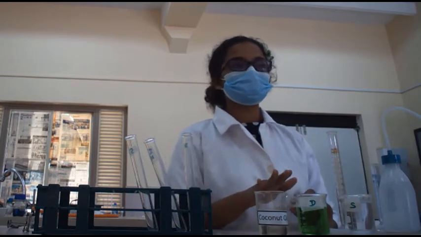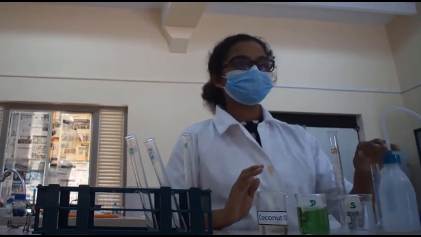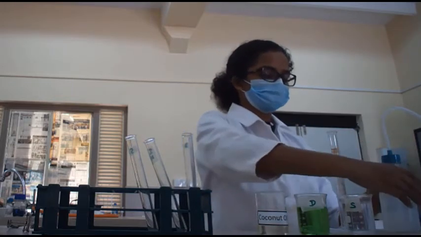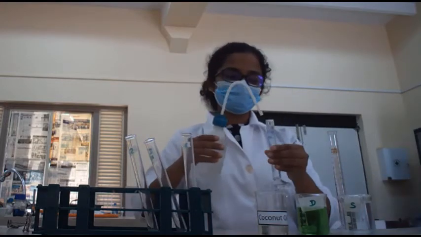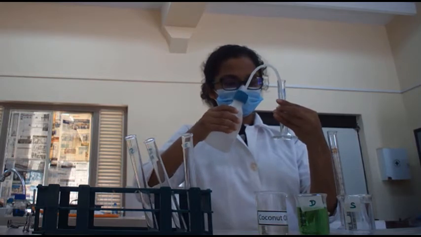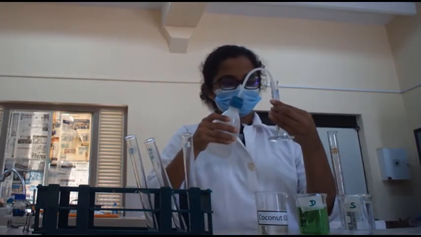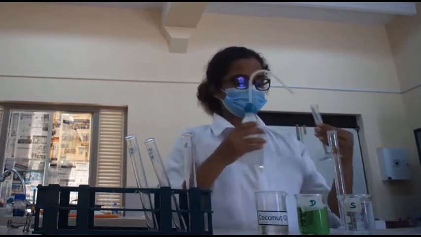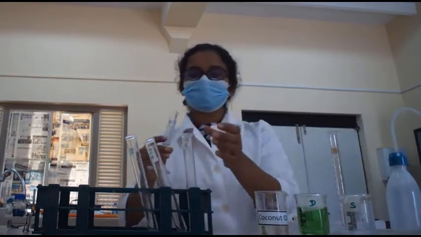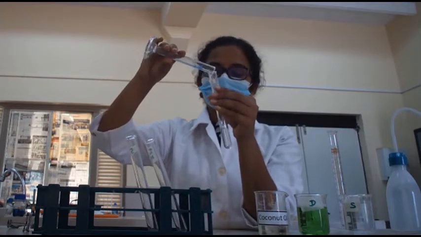We are going to measure 5 milliliters from each of these: distilled water, salt solution, and the detergent. First, we are going to measure 5 milliliters from the distilled water, and we are going to add it into a test tube.